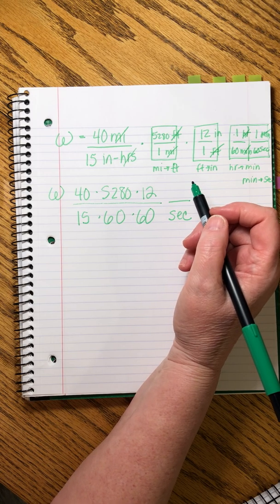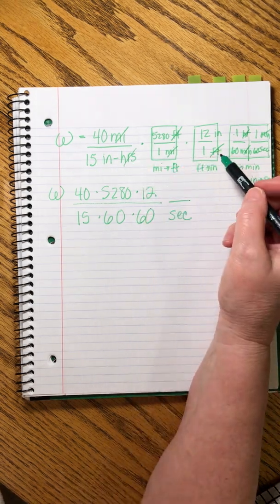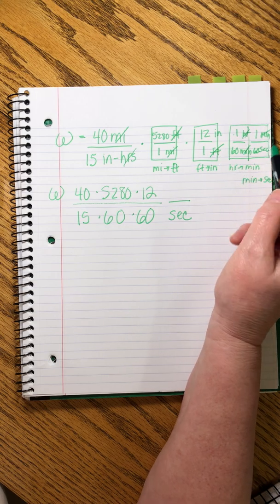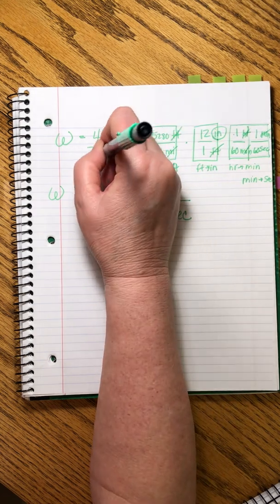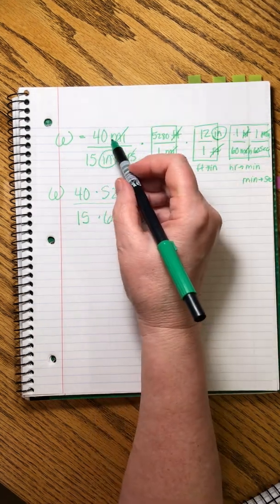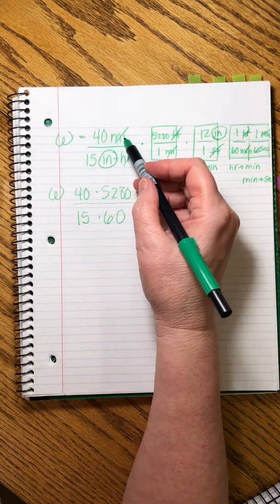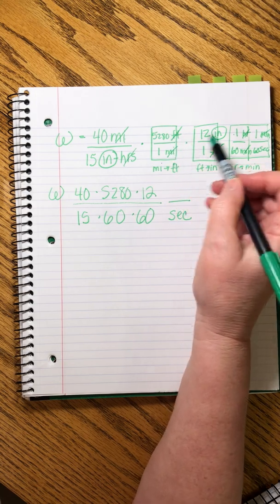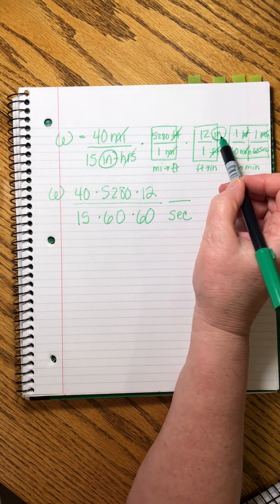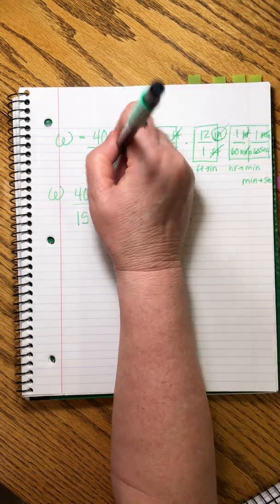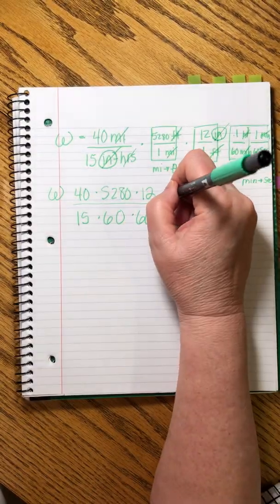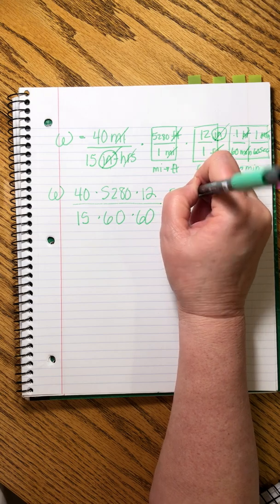And here comes the weird part. The inches cancel, right? Because we have inches on the top and inches on the bottom, right? After we turned this into miles, we canceled it here and then we canceled it here. We ended up with inches, but we also have inches in our denominator. So these cancel, and here comes one of those weird moments. We just write radians.